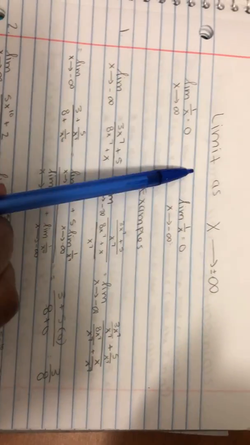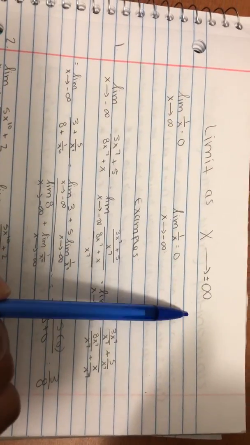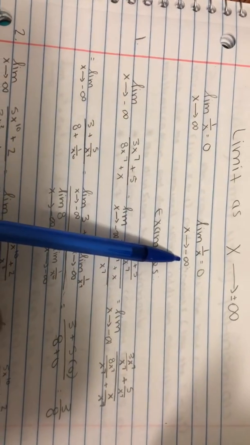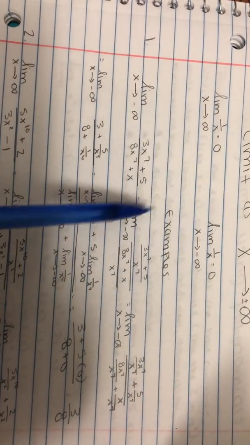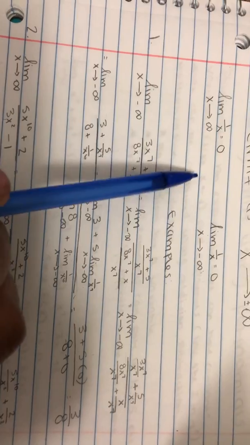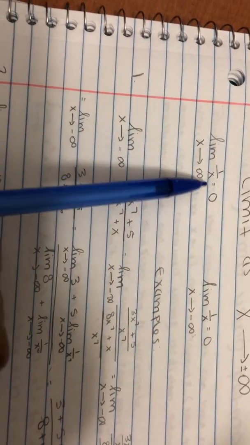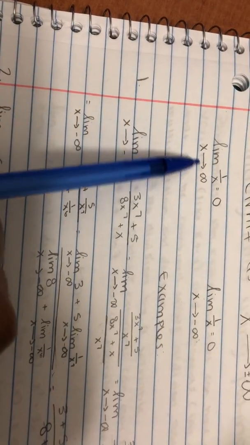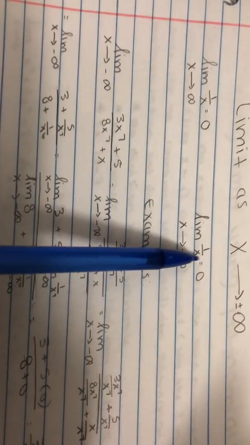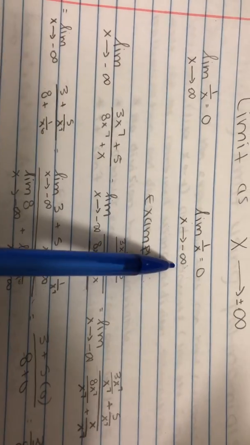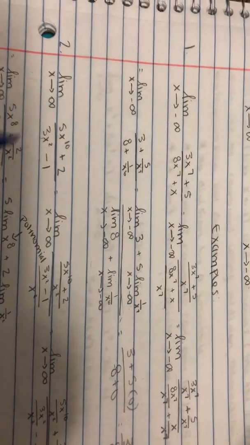This is how you find the limit as x approaches positive or negative infinity. Here are two rules that you will use to find the limit as x approaches positive or negative infinity. The first states limit of 1 over x equals 0 as x approaches positive infinity, and limit of 1 over x equals 0 as x approaches negative infinity. Here are the two examples.